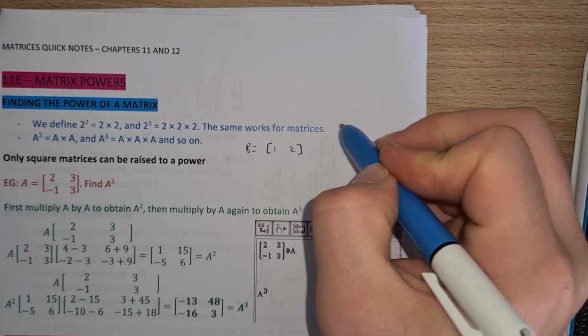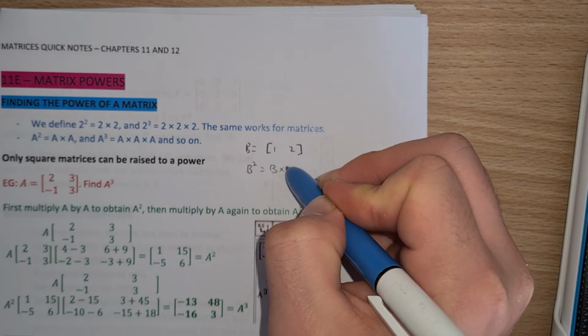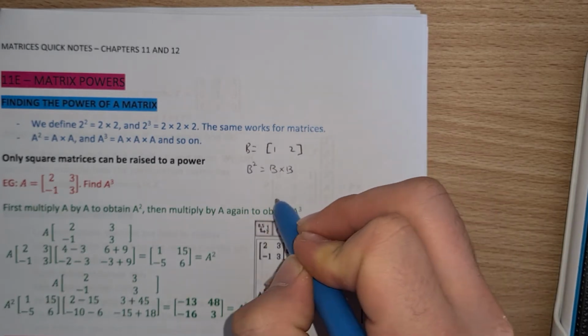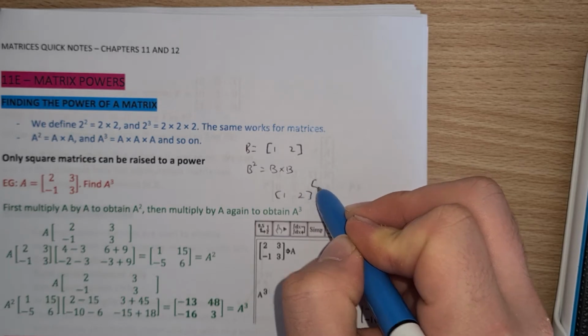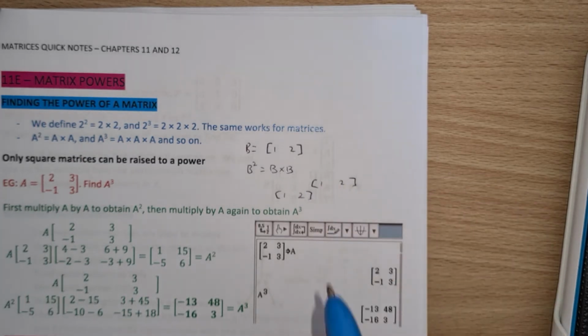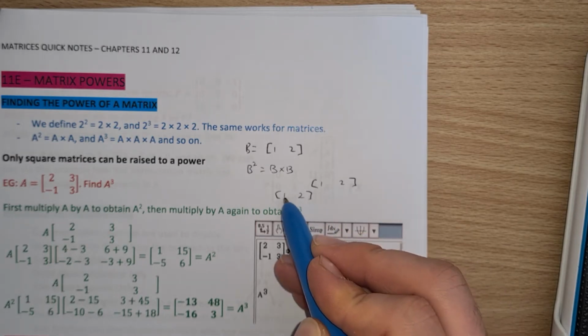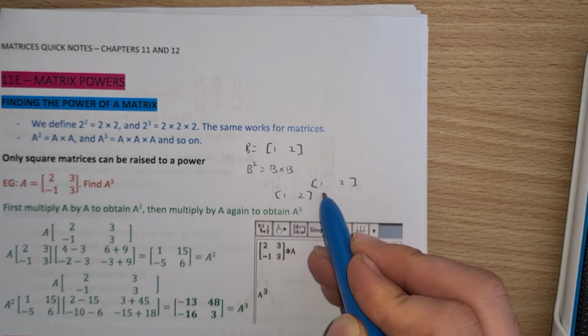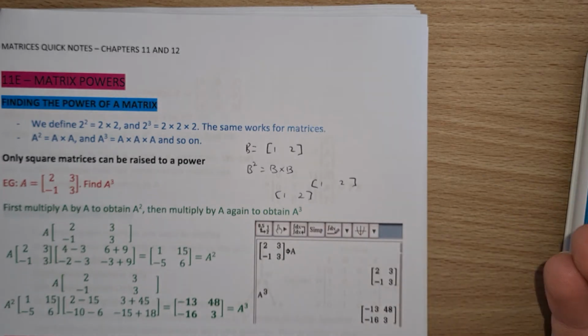So if we want to work out B squared, it's B times B. So let's set that out. We've got 1, 2 multiplied by 1, 2. You need to work out the first element here, it's 1 times 1 plus 2 times, there's nothing there. So it doesn't work out.